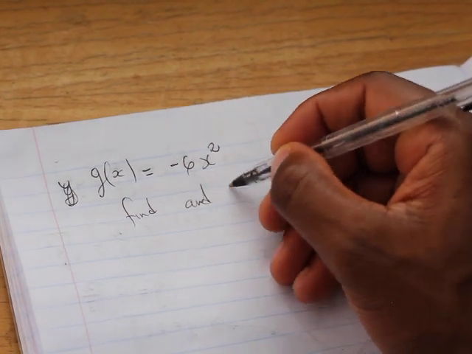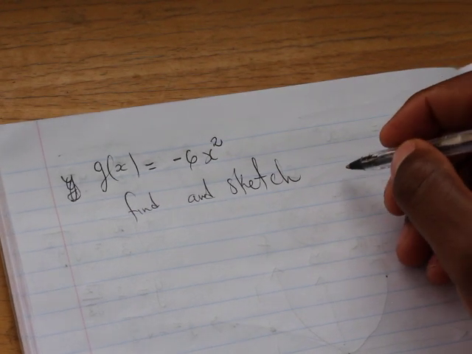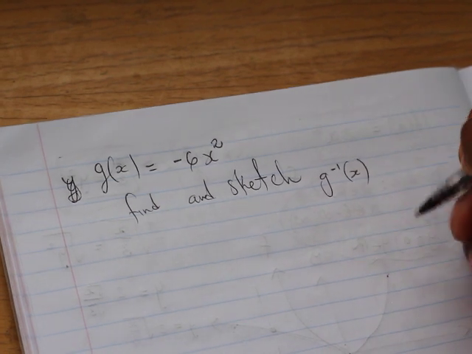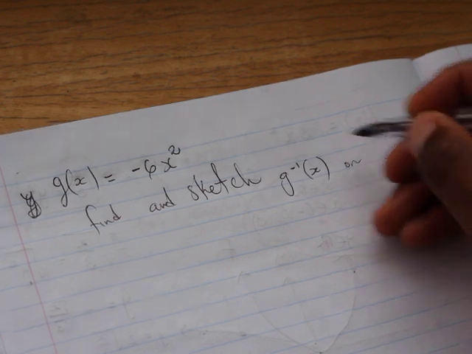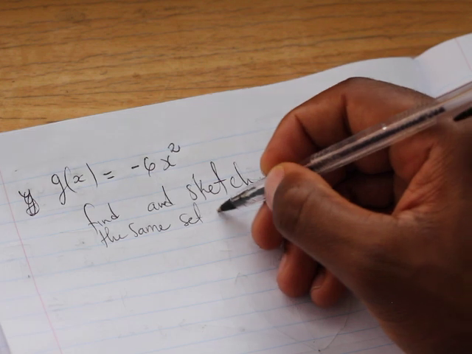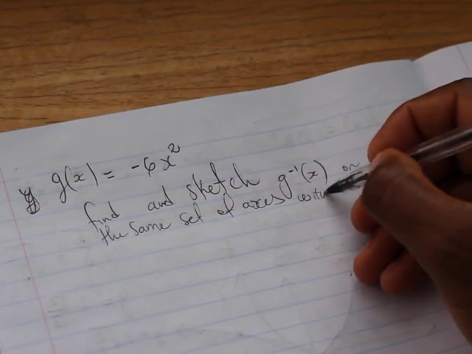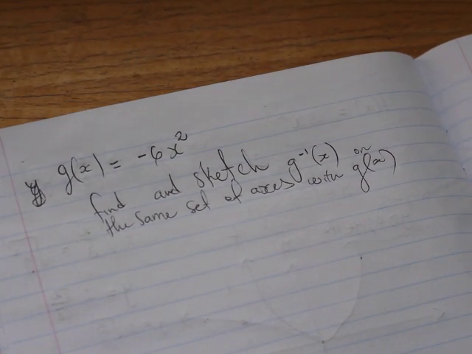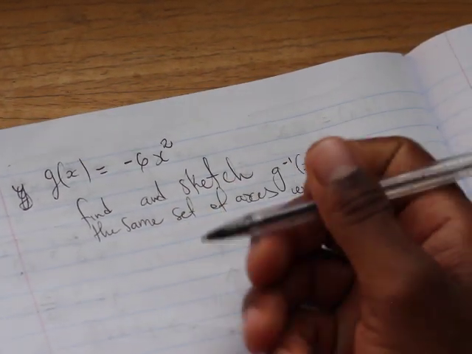Find and sketch g inverse on the same set of axes with g of x. Let's do that quickly.